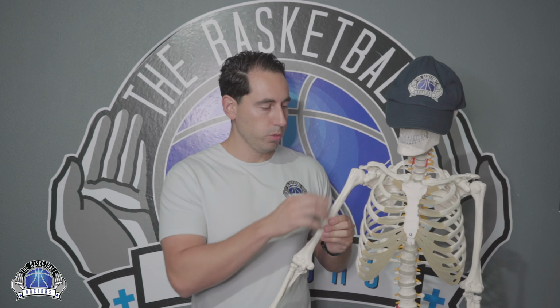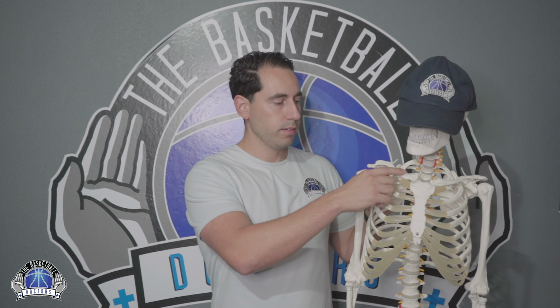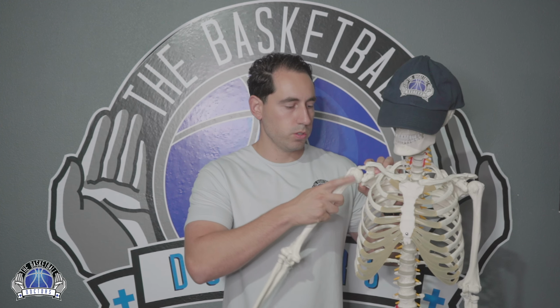So we have the humerus bone here, we have the clavicle bone here, and we also have the shoulder blade here. Those are the three main things that compose the shoulder, and then there's other joints within it. Those three things are going to create the joints that we have. We have the glenohumeral joint, which is the joint between this humerus and the shoulder blade. We also have the AC joint, which is the clavicle bone here and the shoulder blade.